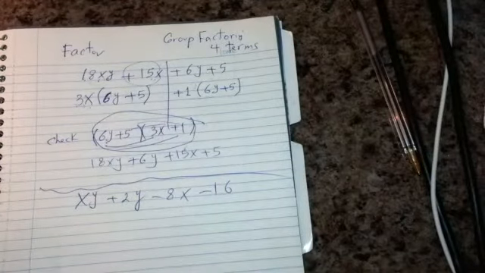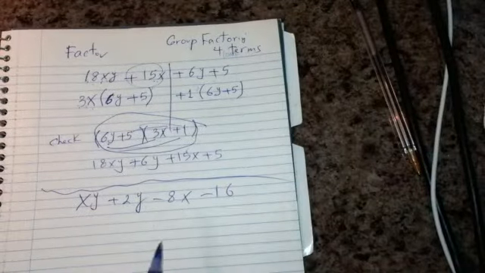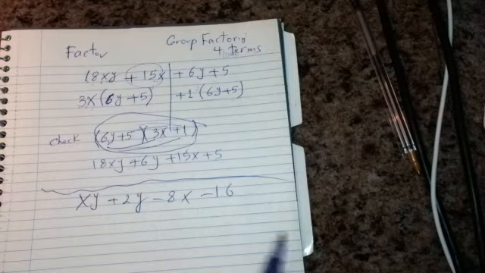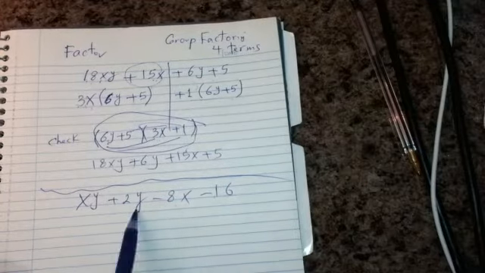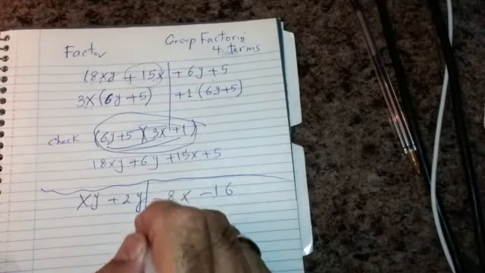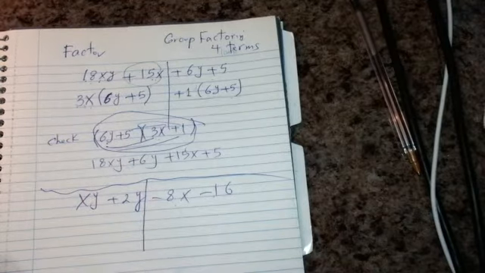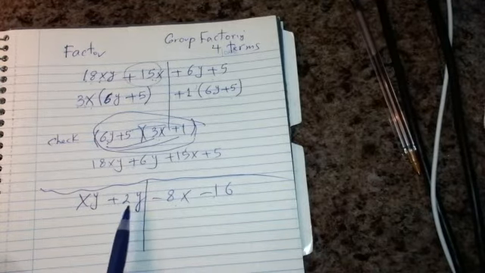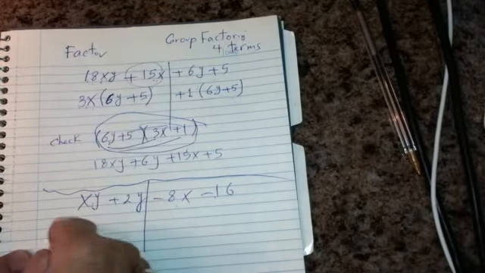Again, before I start the second method, first you should always check to see if the first method works or not. Do they all have any number or variable in common? No. So in that case, I have 4 terms. I think of the group factor. You divide it into 2 problems. The first problems, they both have y in common. So factor y out.